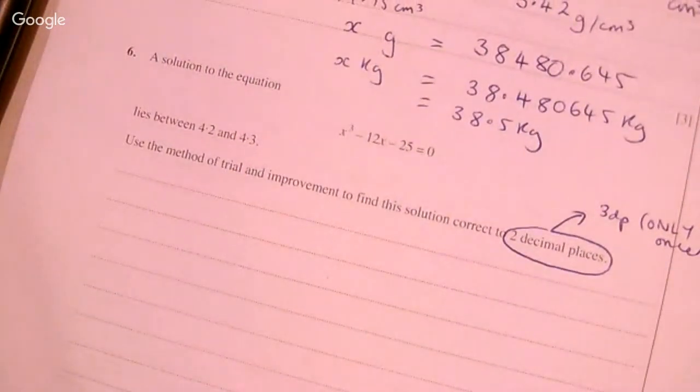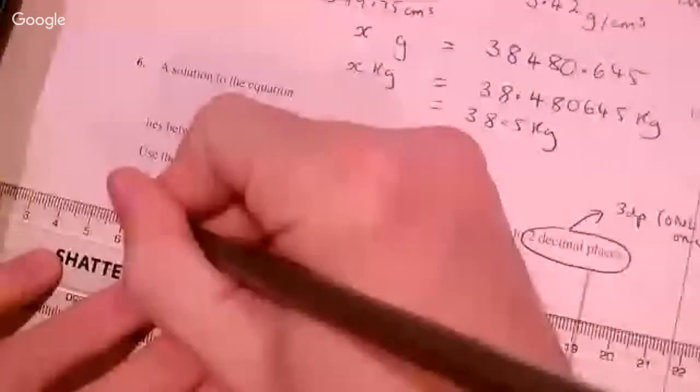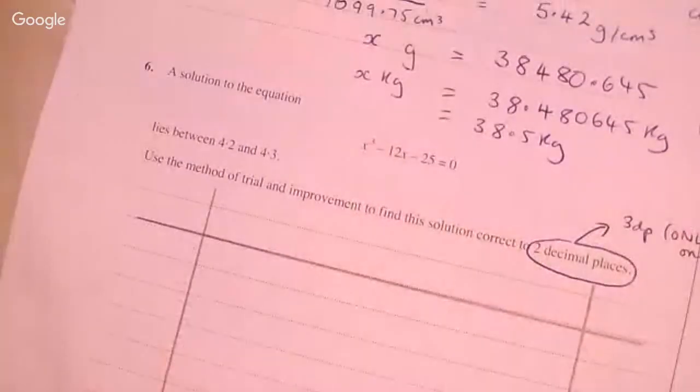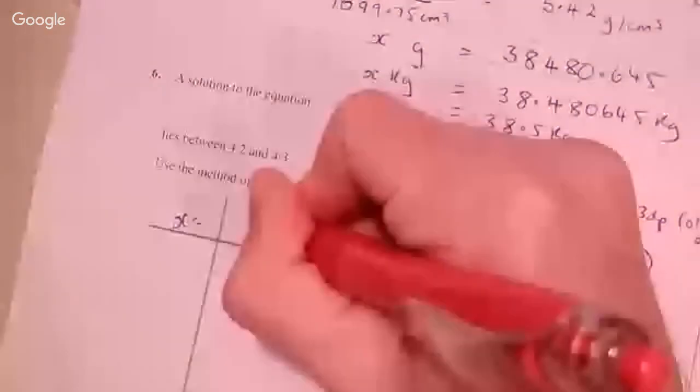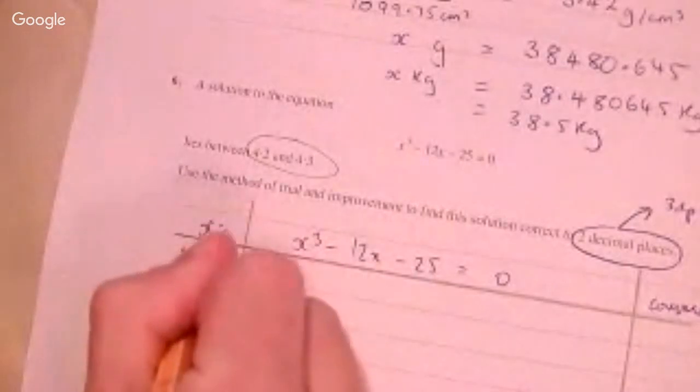So we want to set up a table, and let's do a skinny start and end column. And this is going to be my x equals, this is going to be x cubed minus 12x minus 25 equals 0. And this is going to be my comment, whether it's too big or too small. Now, the first numbers you should always try are the ones given in the equation. If you try these two here, you get a mark straight away. So I'm going to write down 4.2 and 4.3.